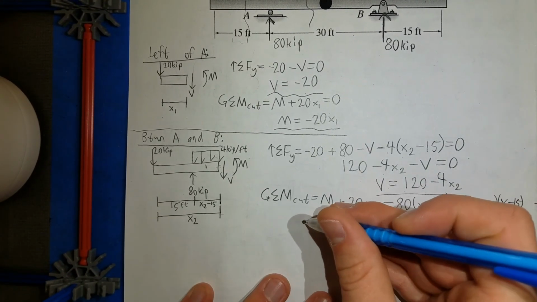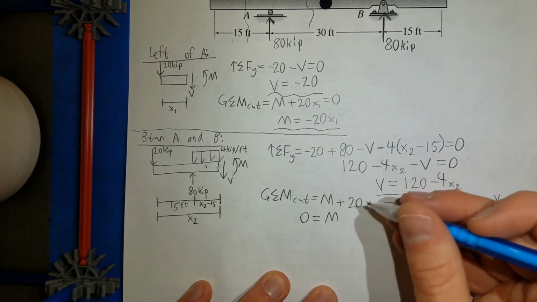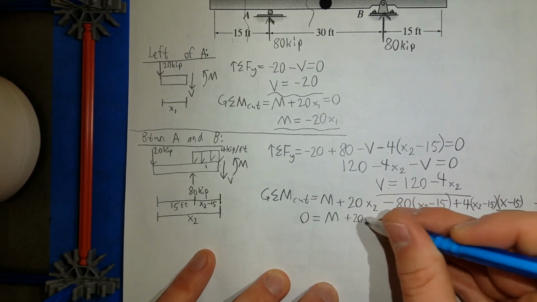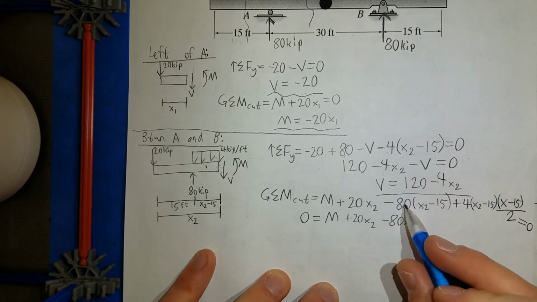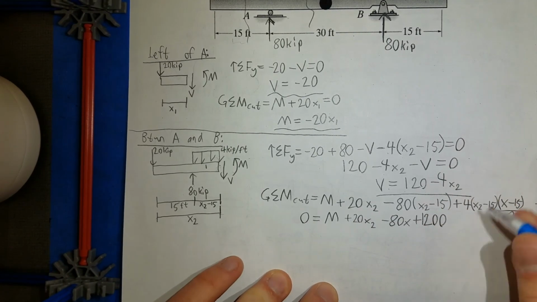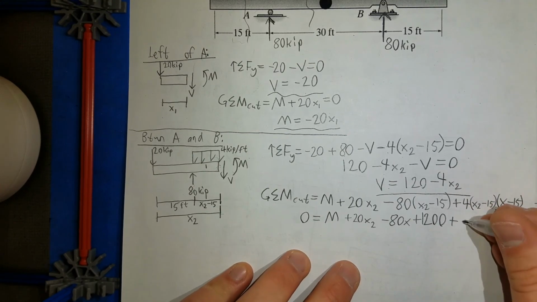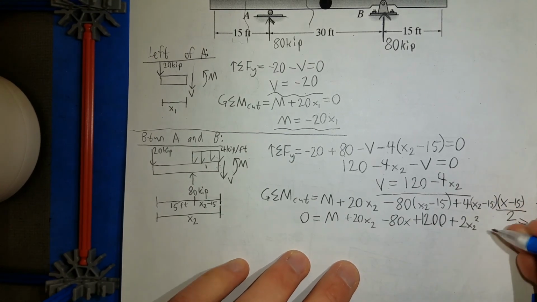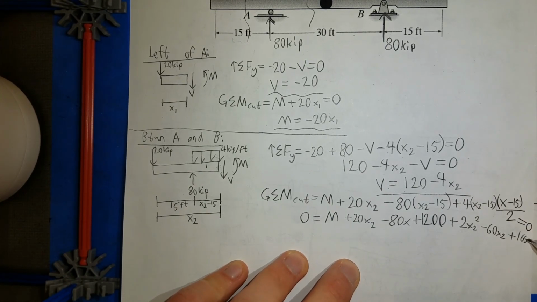I'm going to simplify it down, so it's going to be 0 is equal to M plus 20x2 minus 80x2, then negative 80 times 15 is going to be plus 1200. And then doing this here, we end up getting 2x2 squared minus 60x2 plus 1650.